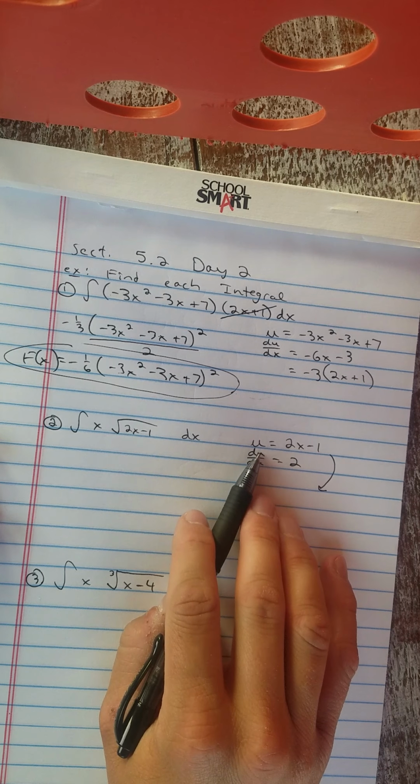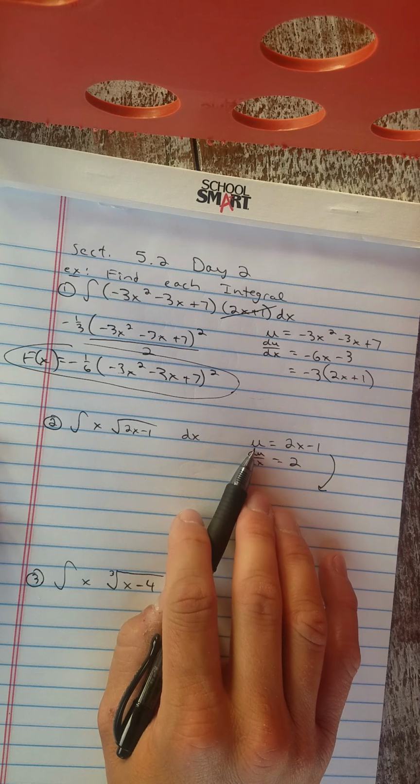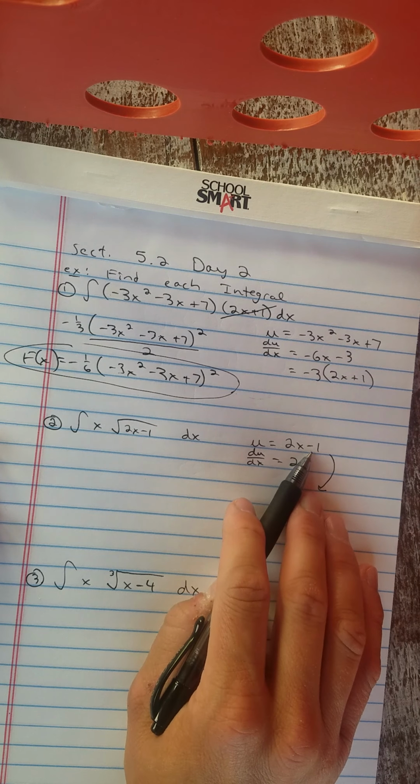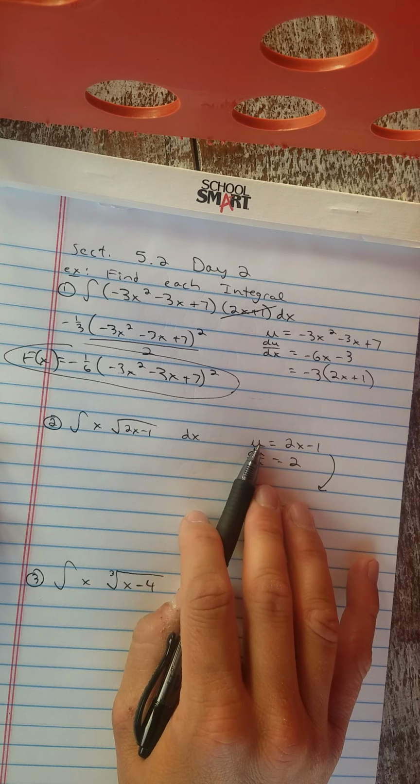So take this equation right here that says I'm going to represent my u, my original function, as 2x minus 1, and I'm going to solve that for x. So I'm going to add 1 over here to u, and then I'm going to divide by 2 so that I get x by itself. So you'll see why in just a second here. So it's going to be u plus 1 when you add 1, and then divided by 2. U plus 1 divided by 2.